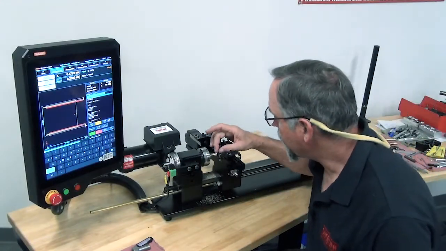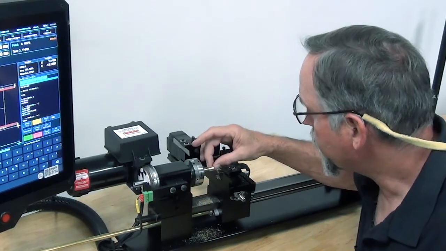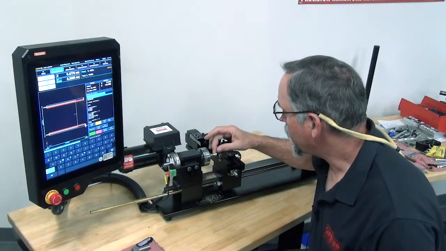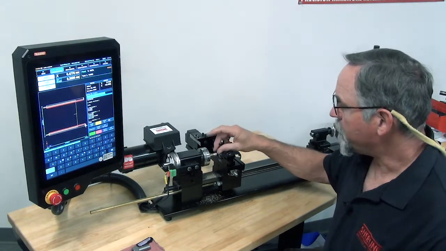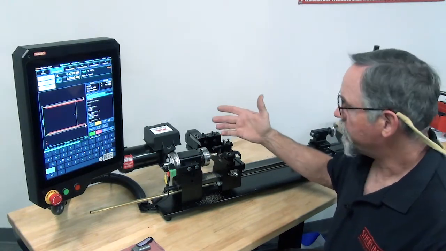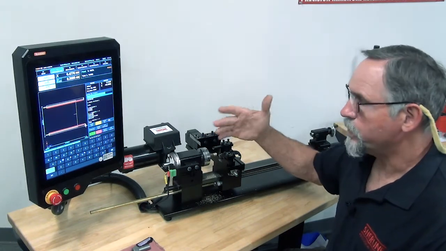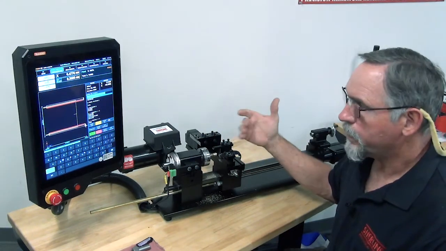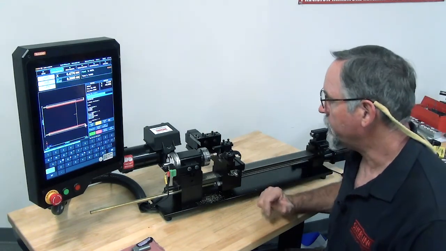Okay, so we have a very nice thread. Each pass was right down the center of the thread. And we're looking pretty good. If I would check this with my mating part right now, if it was a hair larger, for just a little bit, you can just rerun the program again. The finished pass is going to just take a skim cut, you know, spring pass.